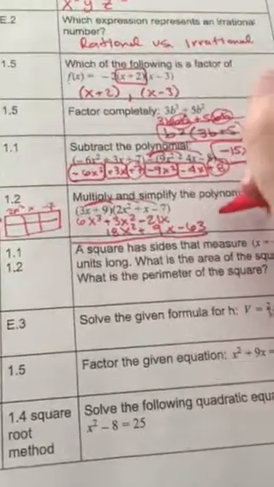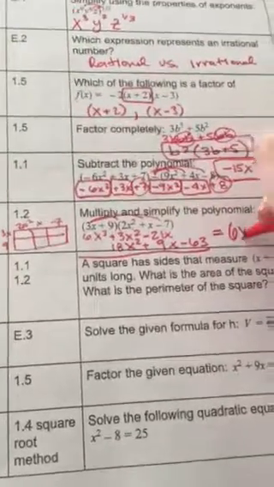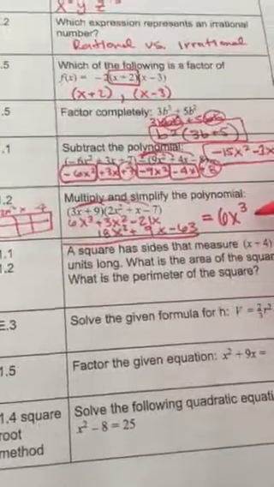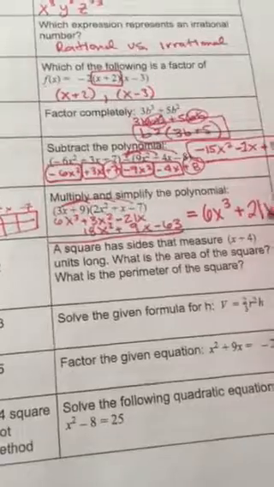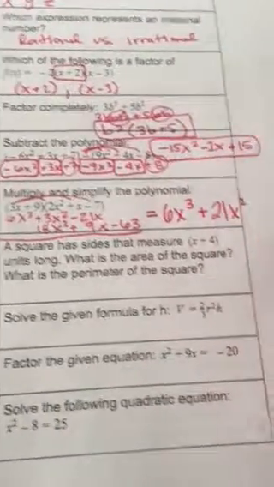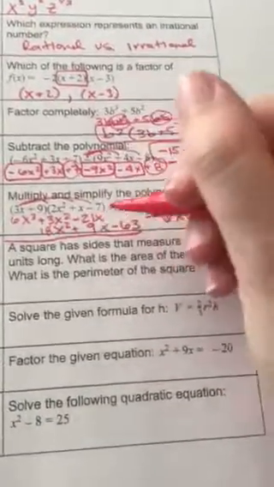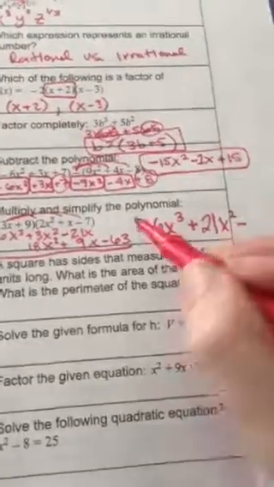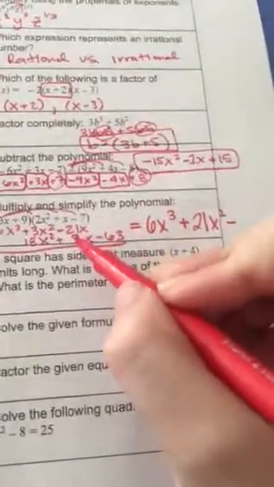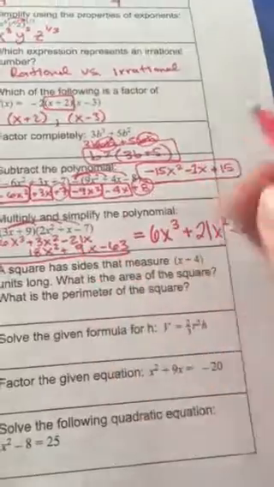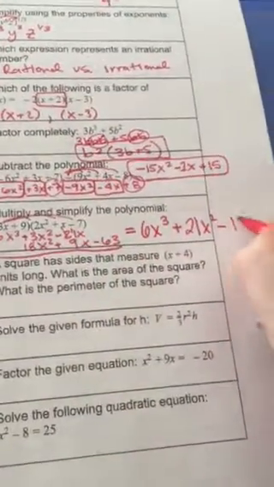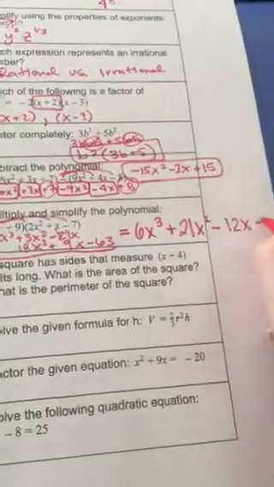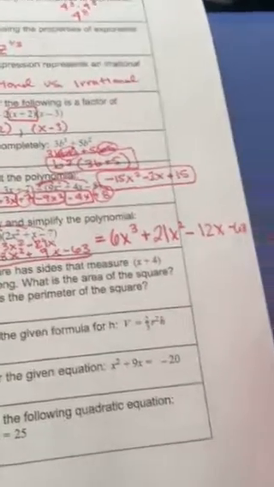So we would get our final answer, 6x cubed plus 21x squared minus, let's see, 12x minus 63.